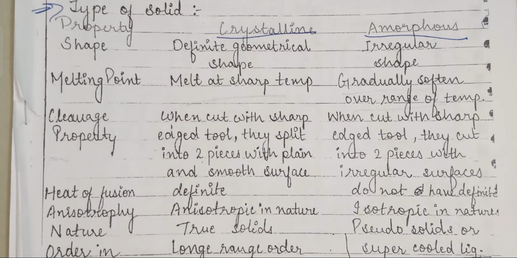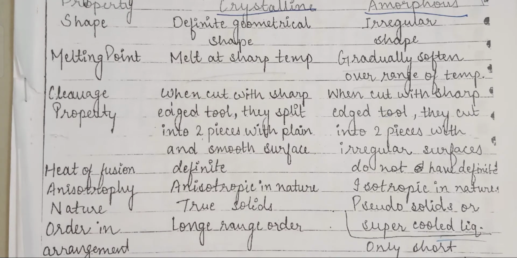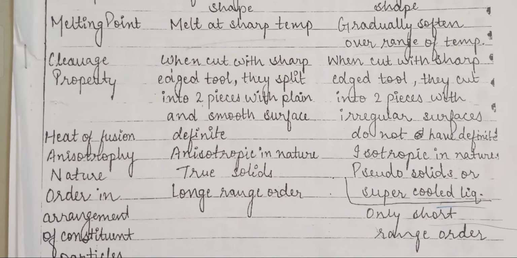Crystalline solids have a definite geometrical shape, and amorphous solids have an irregular shape. Then the next is the melting point: crystalline solids melt at a sharp temperature, while amorphous solids gradually soften over a range of temperature. Next we have the cleavage property: when crystalline solids are cut with a sharp edge tool, they split into two pieces with plain and smooth surfaces, but that's not the case in amorphous solids, because when they are cut with a sharp edge tool, they cut into two irregular surfaces, as it's written.